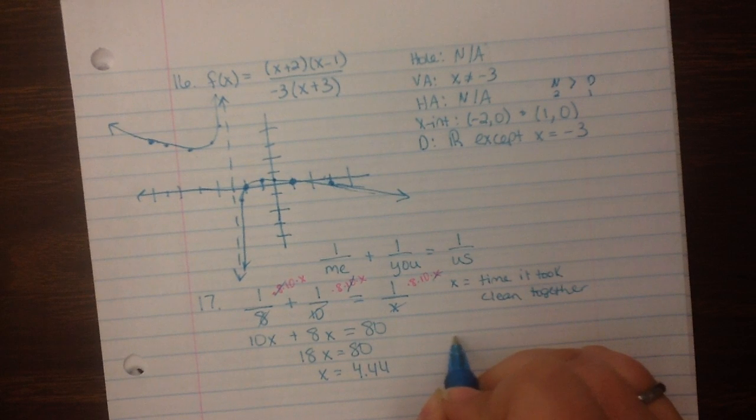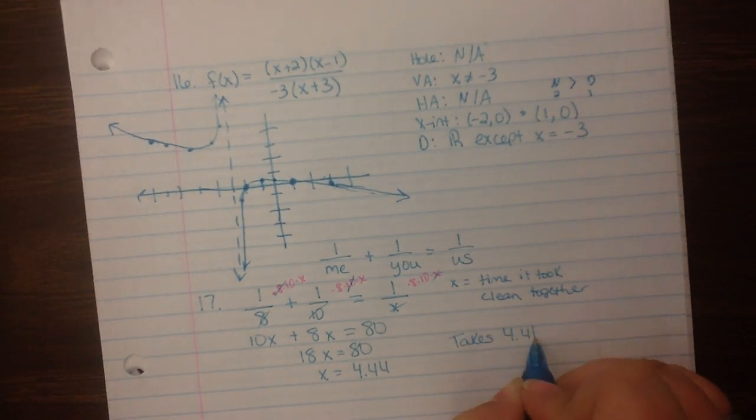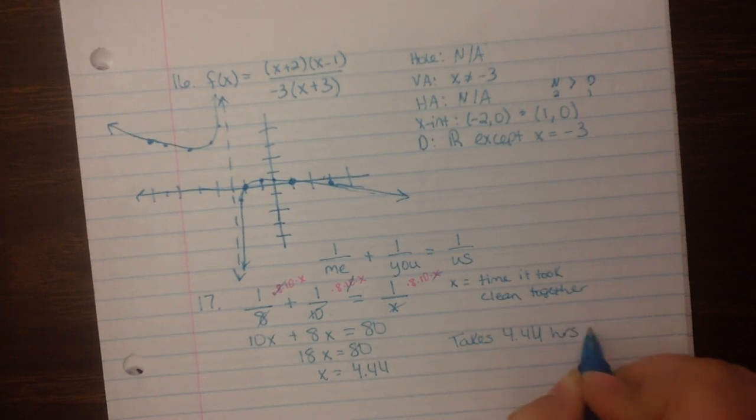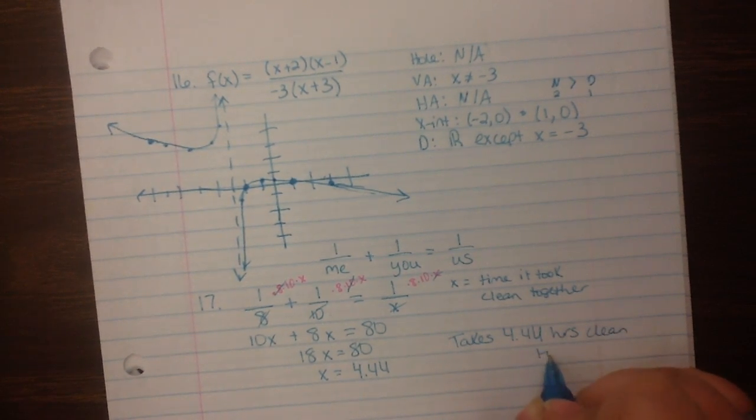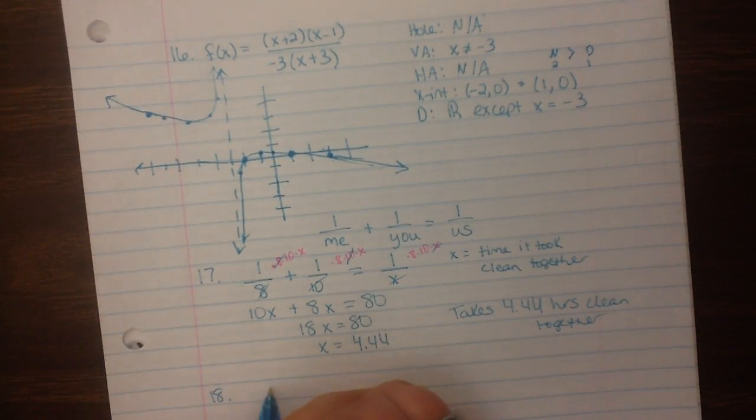Okay. So it takes 4.44 hours to clean together. Sorry, my handwriting's messy. I have a meeting in 5 minutes.